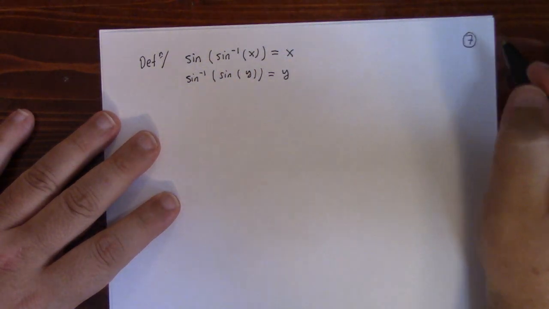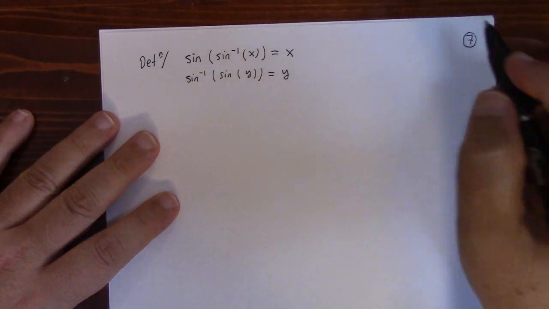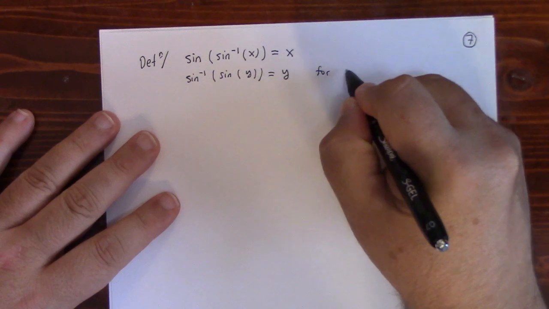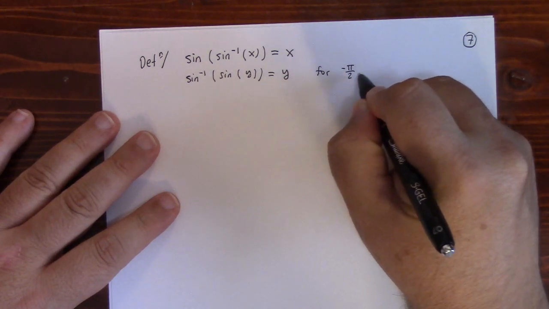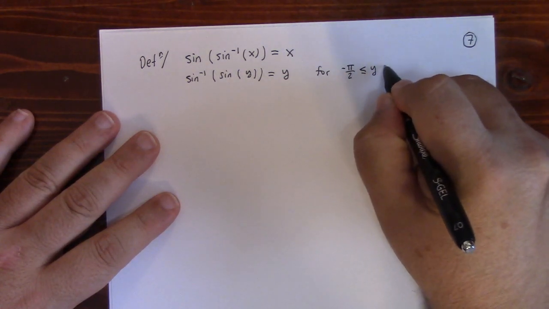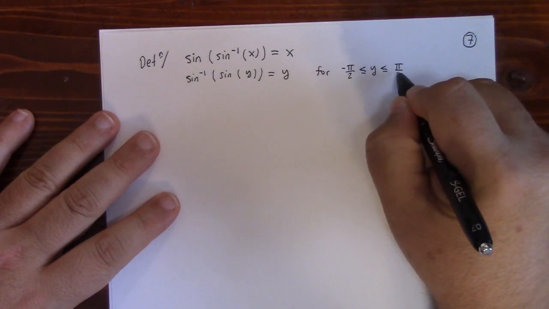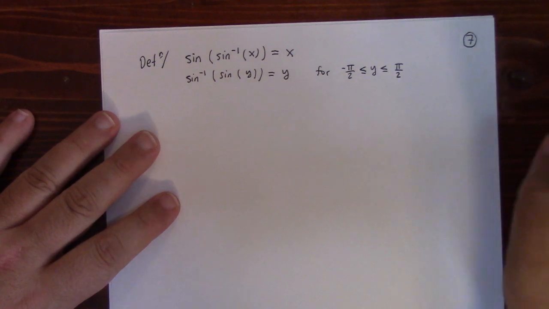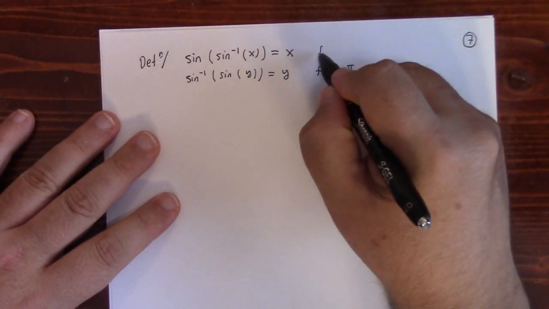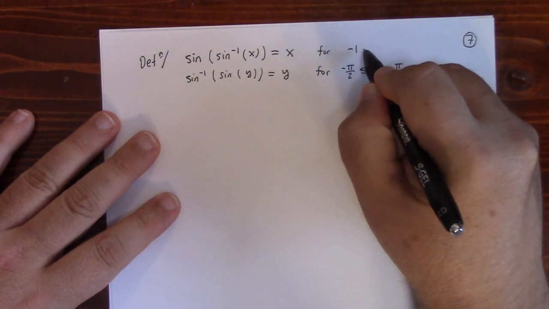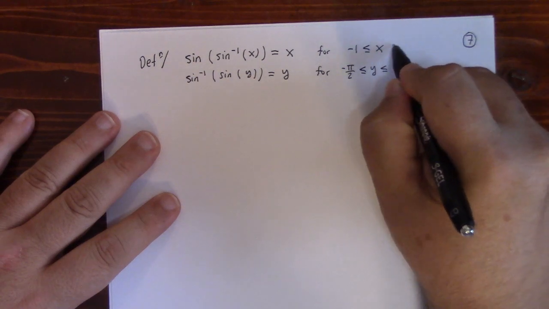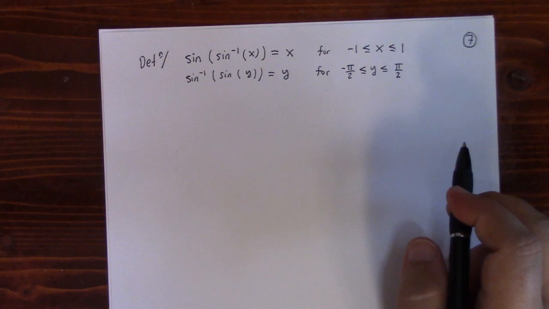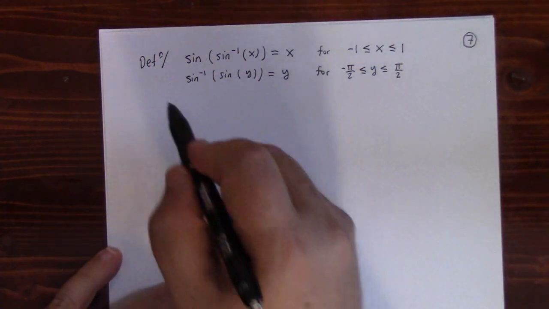Now what are the conditions here? This is true for minus pi over 2 less than or equal to y less than or equal to pi over 2, because that's where inverse sine is the inverse for sine. And the top one, on the other hand, is a little bit easier: minus 1 less than or equal to x less than or equal to 1. That's how inverse sine is defined.